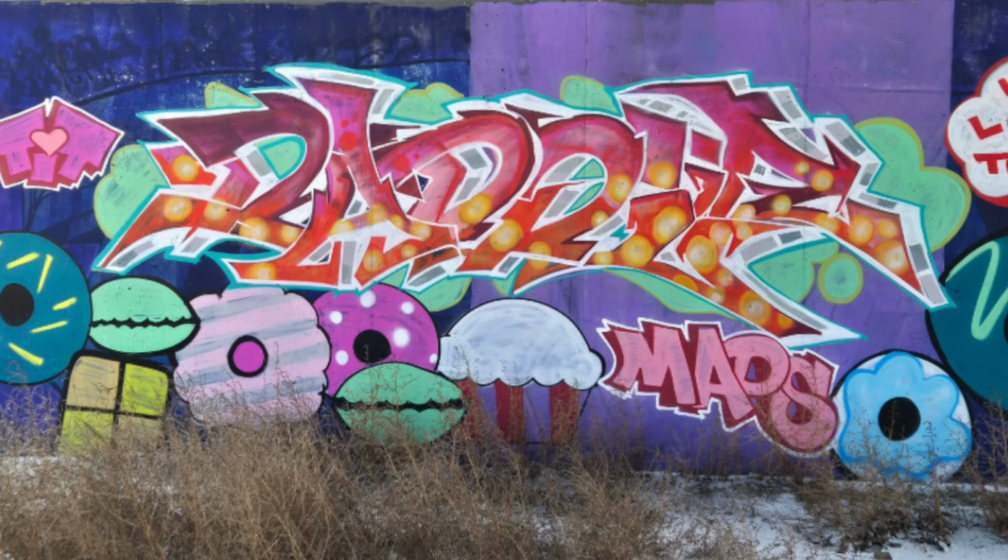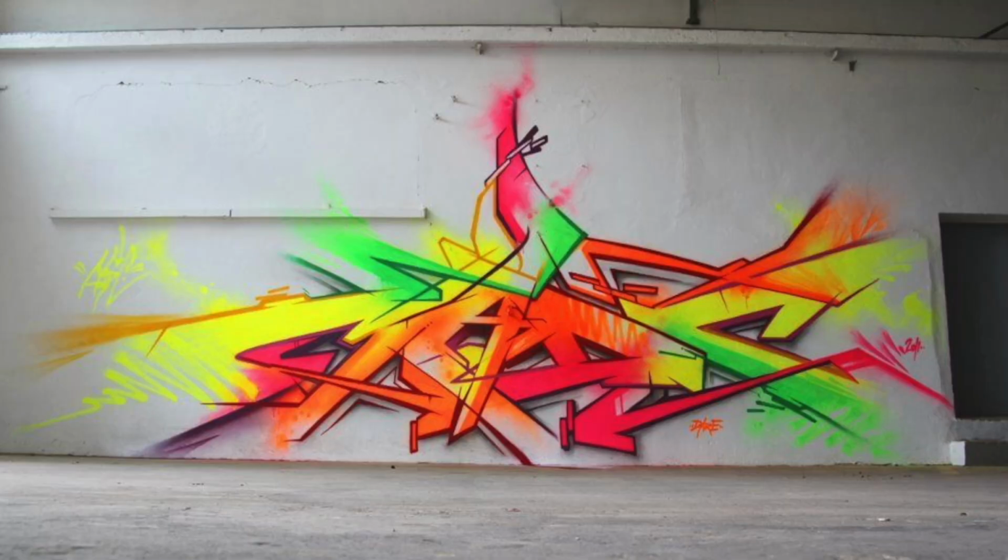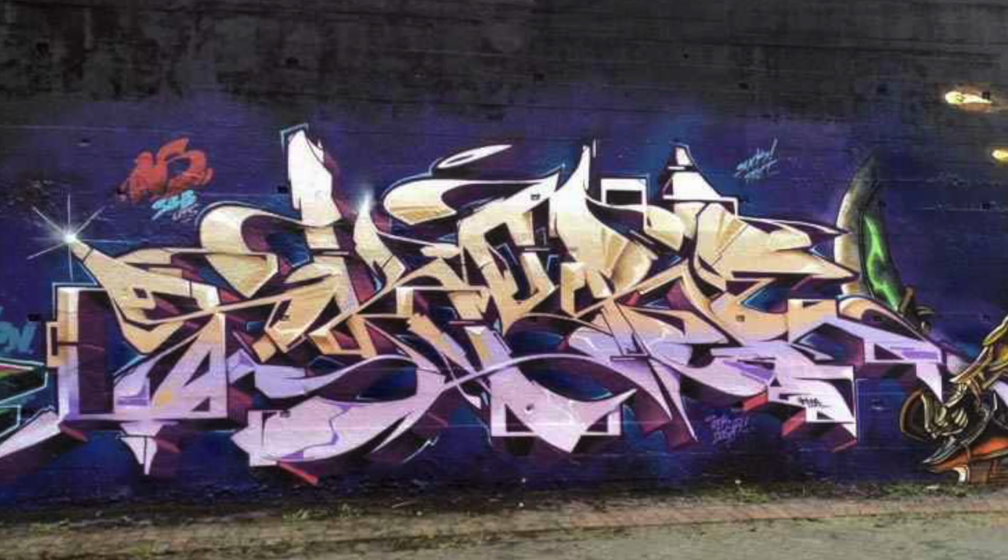Now, this is a fine line, everything that we're talking about right here, because there's very advanced, very well done, and fundamentally correct wild styles that also do those same things. You might look at some wild style pieces that have excessive negative space, yet it still works because they're balancing other fundamentals.